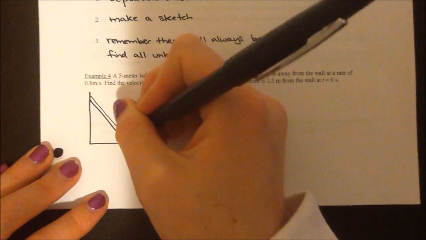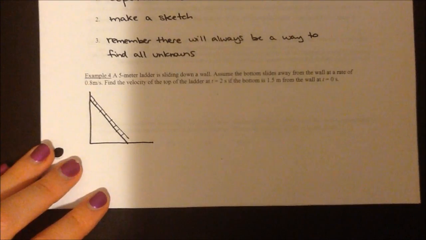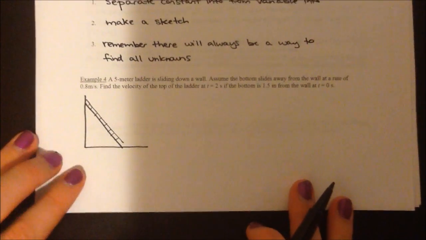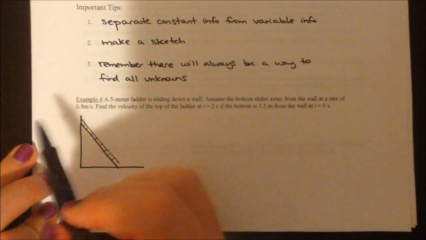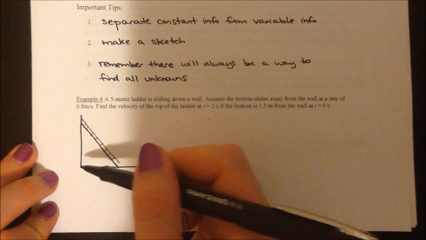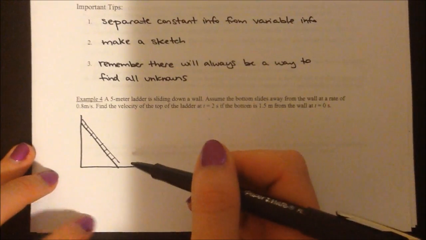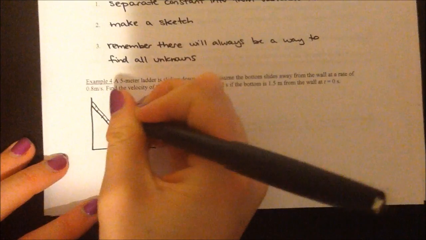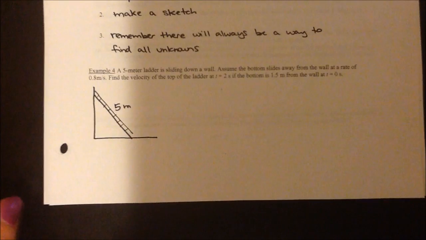So 5-meter ladder is sliding down a wall. So here's our ladder. Looks like this. It's ladder-like. So here's something that we do know. Remember at the beginning that I had you make sure that you're separating constant info from variable info? That ladder being 5 meters is constant info. That's not going to change. Whereas the distance from the top of the ladder to the ground is going to change as it slides. And the distance from the corner of the house to the end of the ladder is also going to change. But this ladder being 5 meters tall, not changing. That's constant info, so we can put it on our sketch and we can use it throughout the whole problem.